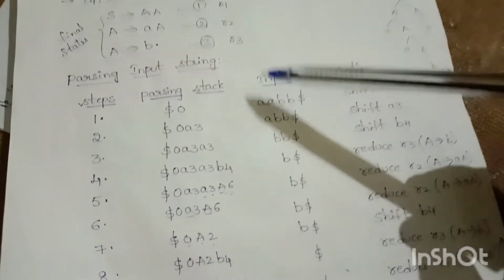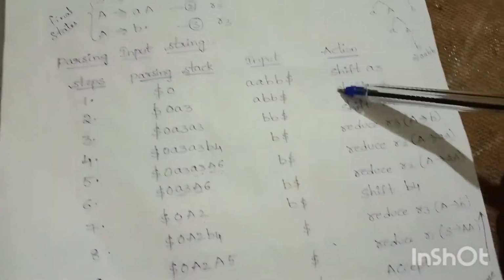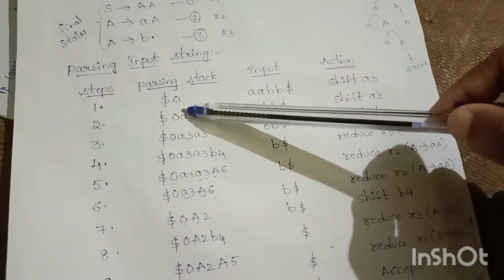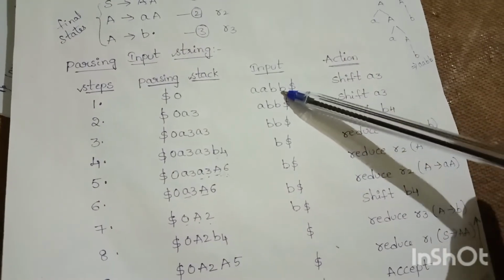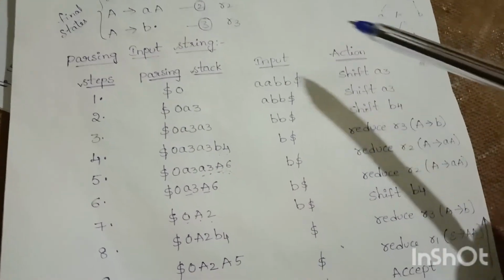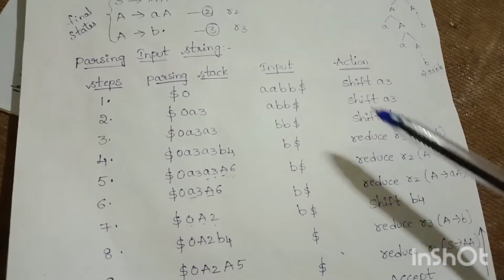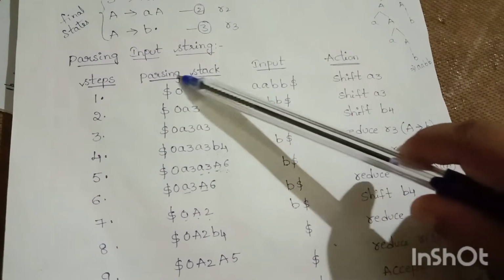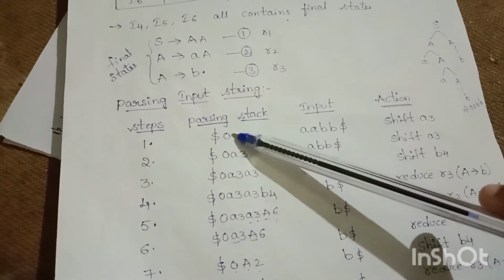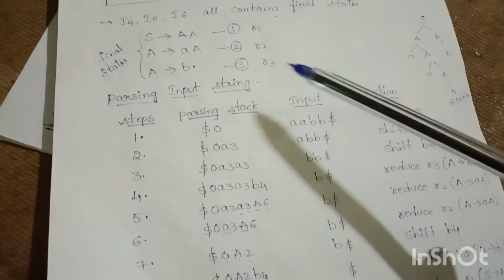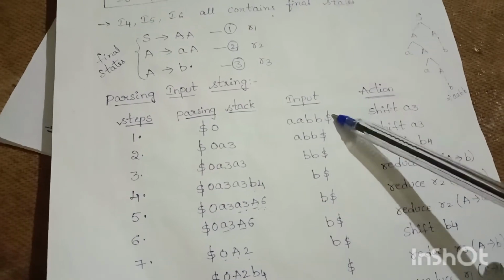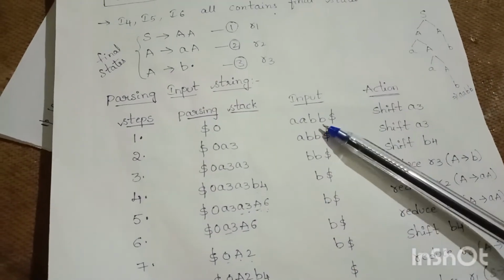Now you need to parse the input string. You need to consider stack, input and action. The stack is dollar and the input string we have taken is AABB. The actions we are going to perform here are shift and reduce. Starting, we consider the state I0, so 0 is inserted into the stack, giving $0, and after the input you need to place dollar. Now how do we need to check the action?